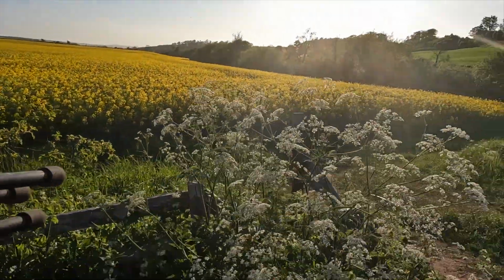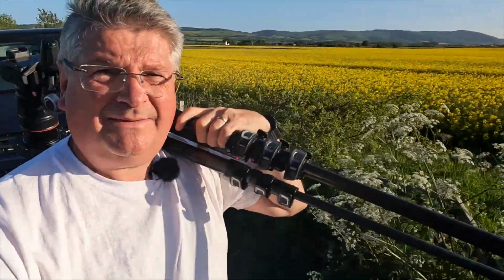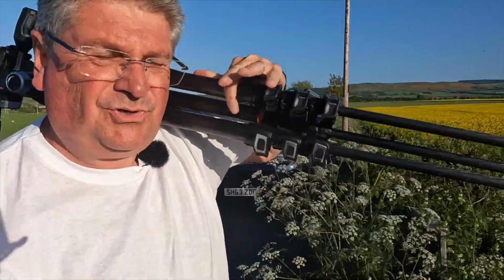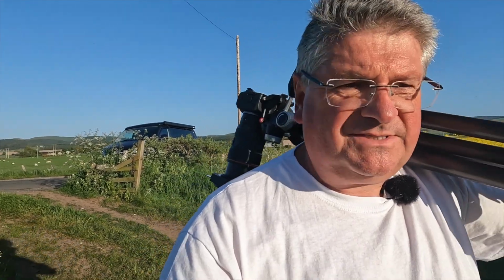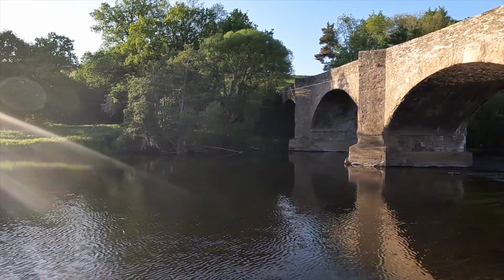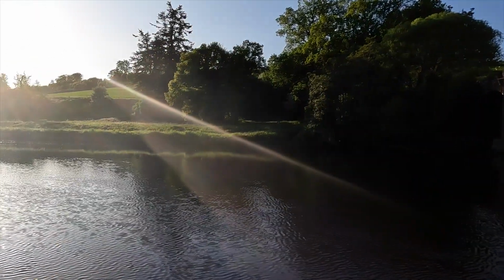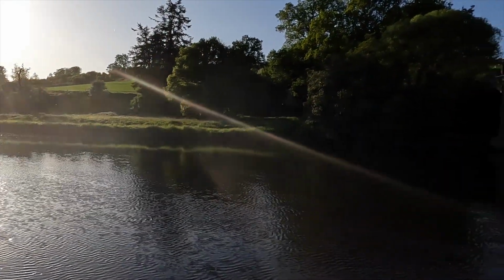Alright, so this could be our last stop. So what I'll do is, I'm just walking down, there's a little river here, but there's a field right beside it and there's easy access. So I'll walk down, we'll have a wee look, see if we can get any compositions, and I'll catch back with you soon. Well, I've just come to the water's edge, and as you can see, it's absolutely beautiful here.